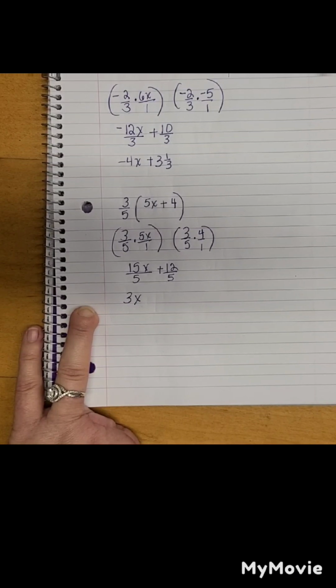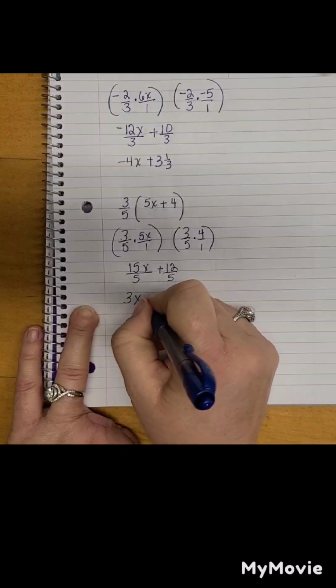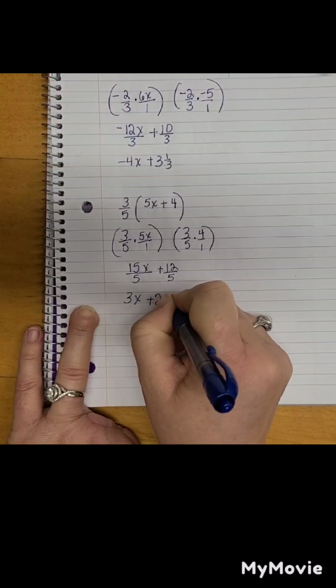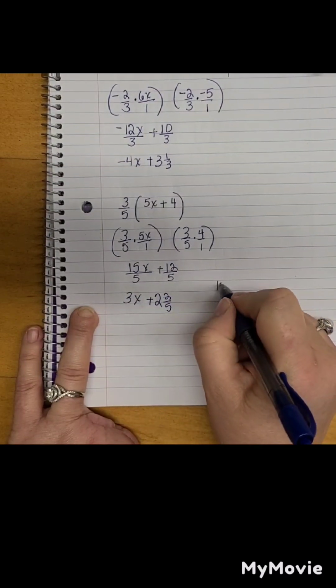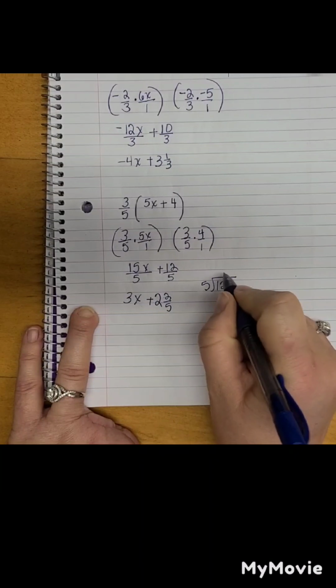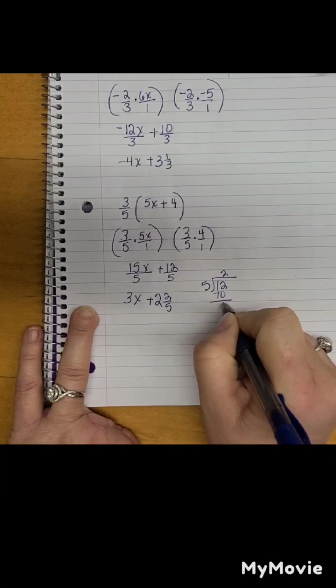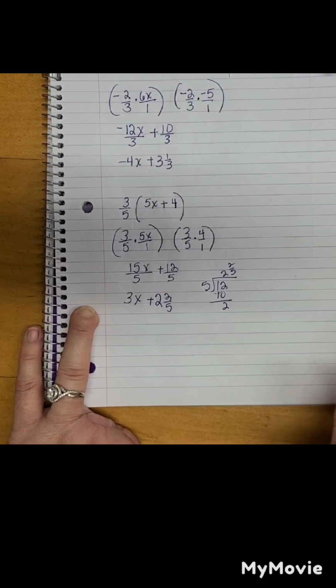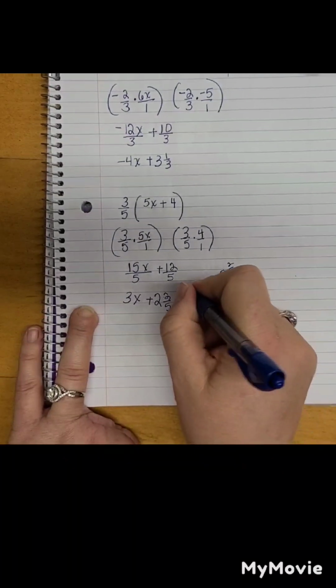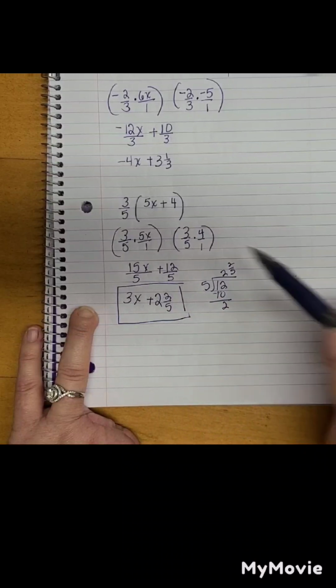It's positive 2 and 2/5, because 12 divided by 5 would be 2. Okay, I got one right. I was looking at the wrong problem. That's okay. So this would be our most simplified version of this.